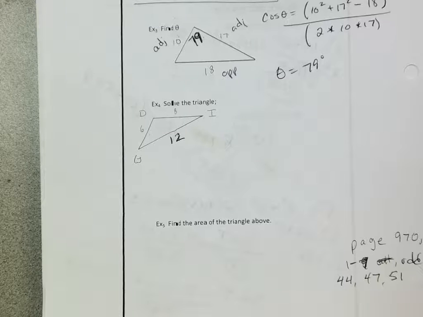With the law of sines, you'd just have to subtract from 180, because remember that double triangle? That's all you'd have to do. But let's make it easy. Let's use the law of cosines. Let's find angle D. So here we go.